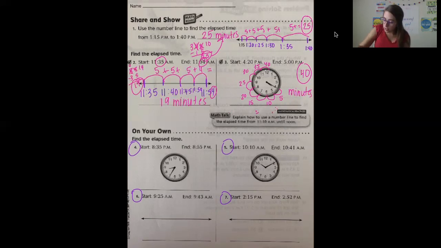So today, these are going to be the ones that you will submit to Edsby. If you need help, please reach out to me and let me know, and we can do a Zoom.